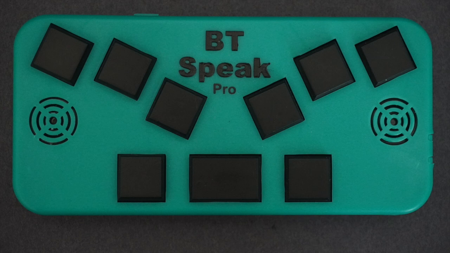Speech is a very subjective preference. Some voices might be easier for people to hear or understand. Some might be more difficult. The good news, and to my knowledge, a unique feature of the BT Speak, is that it is the only Braille computer that supports multiple speech synthesizers. That is, the technology that produces speech.